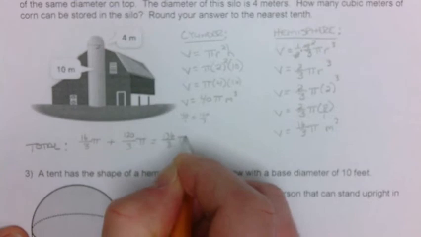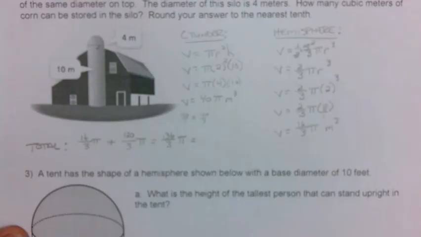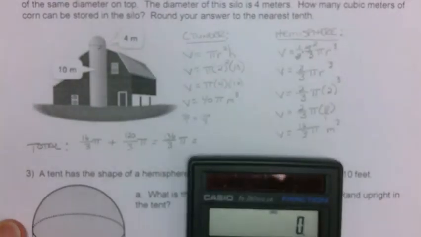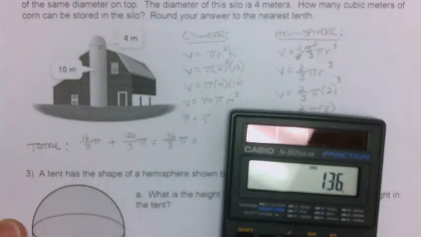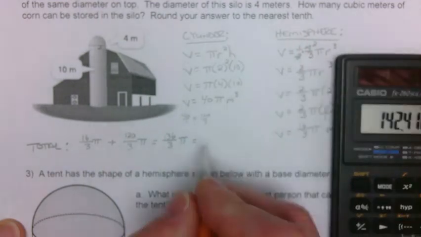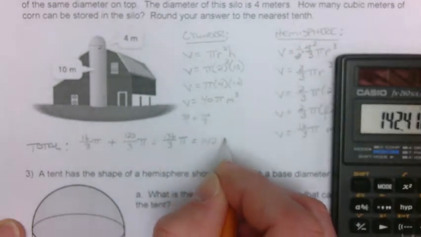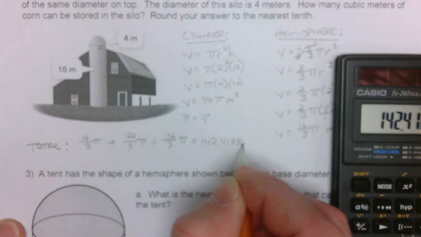136/3 pi. And now if I actually do that on my calculator here, I'm going to have 136 divided by 3, and then times pi, and there is my decimal, 142.418867.